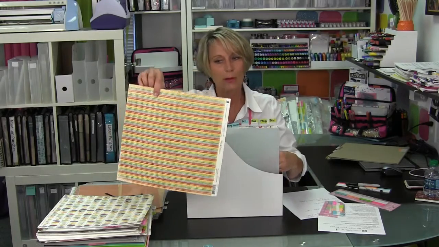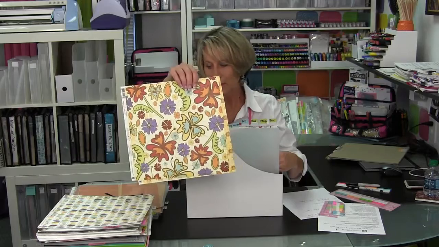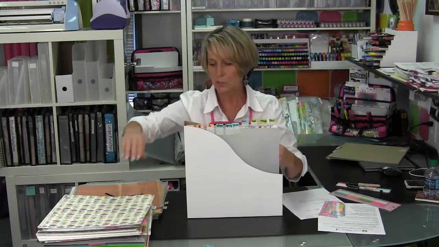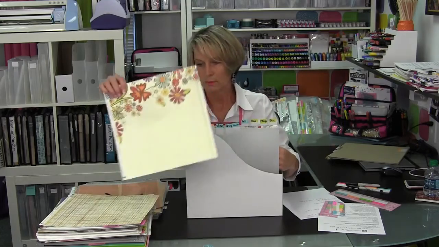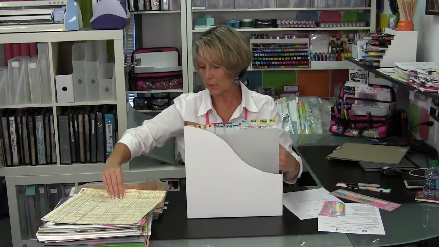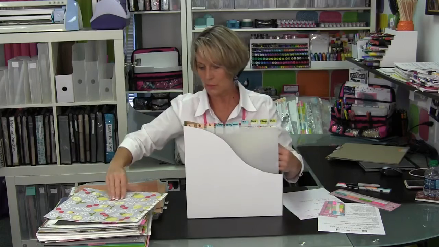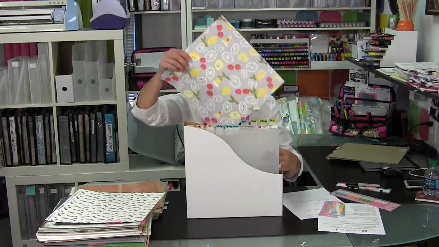So even though it's got rainbow stripes on the back, I'm going to put it in summer because it matches with the other summer papers, right? So you want to keep all those things together that work together. And so you're just going to go through your paper quickly.